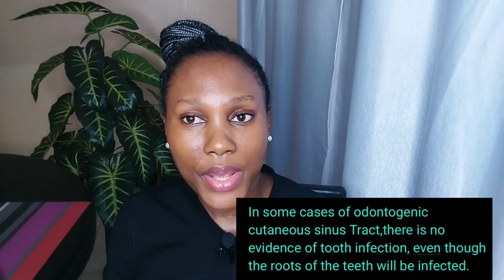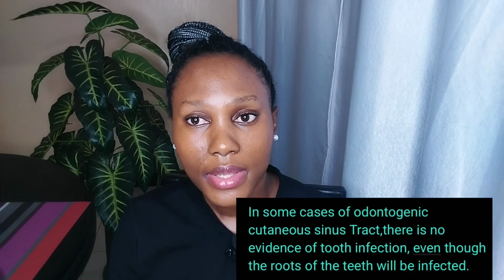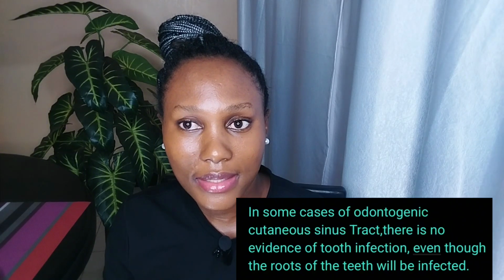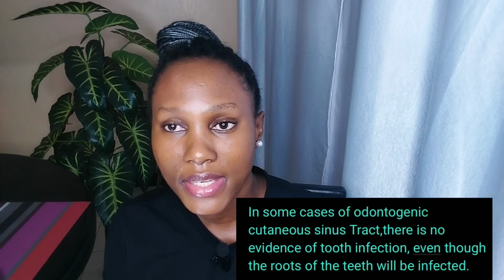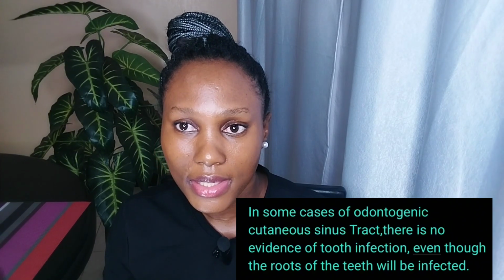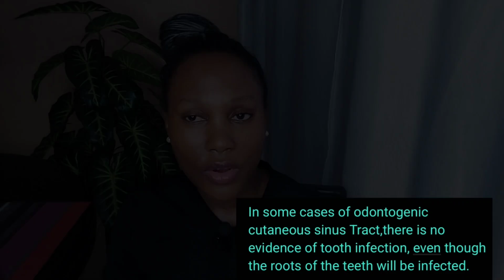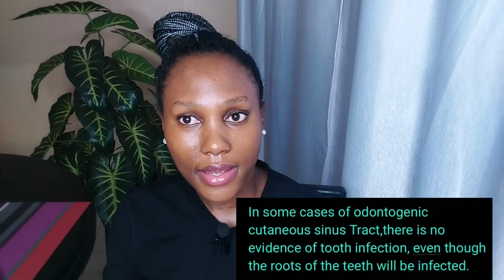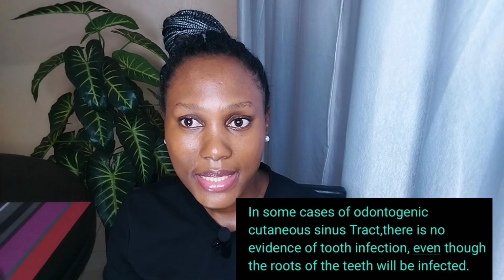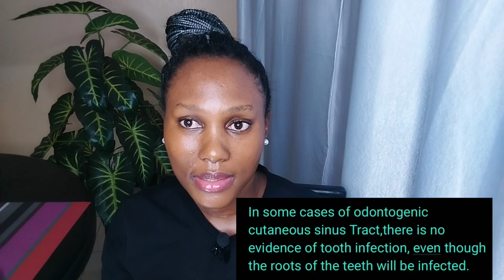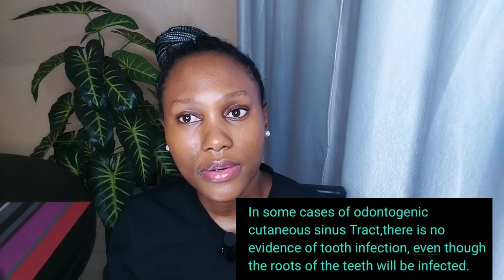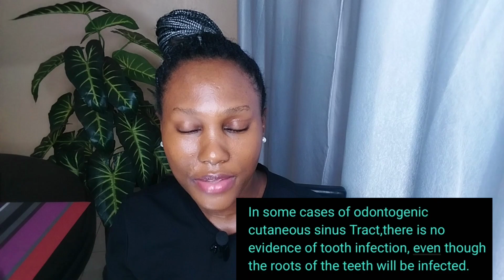So that means that the patients will have infection of the roots of the teeth without apparent evidence of infection on the teeth, because remember that the roots of the teeth are embedded deep into the gums, so the patients will not even be aware that they have a tooth infection.